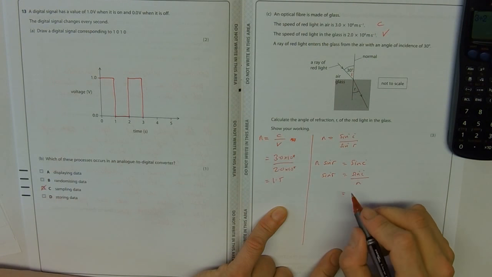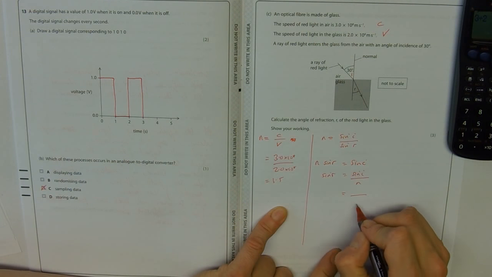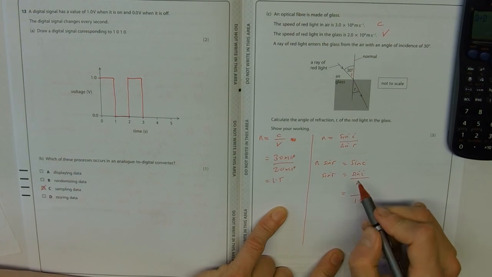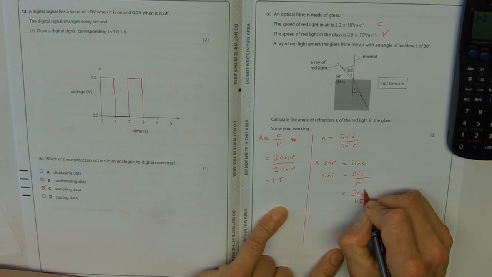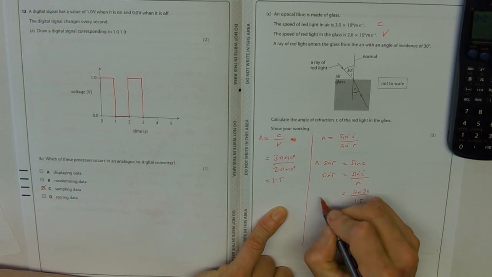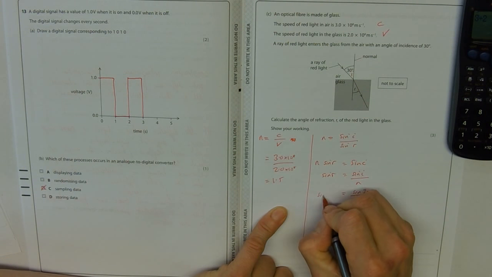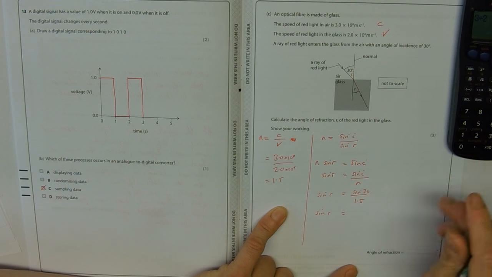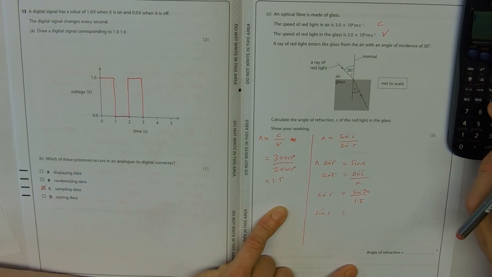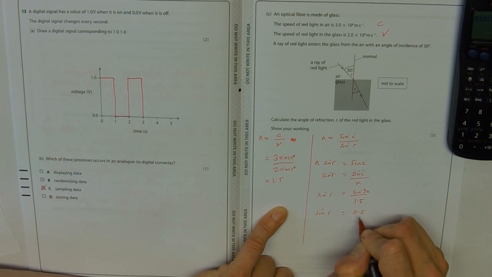So we've just worked out what n is, 1.5. Sine i, what's i? i is 30, so sine 30, which is a half, or 0.5, divided by 1.5.